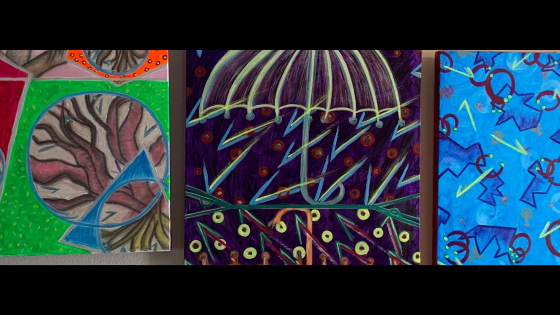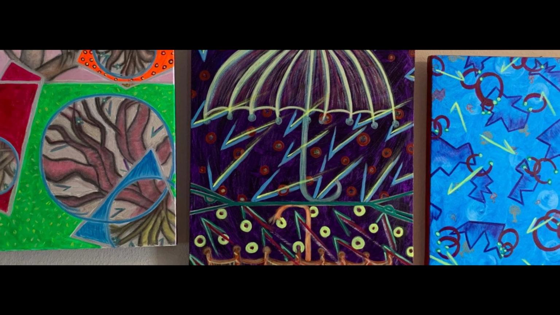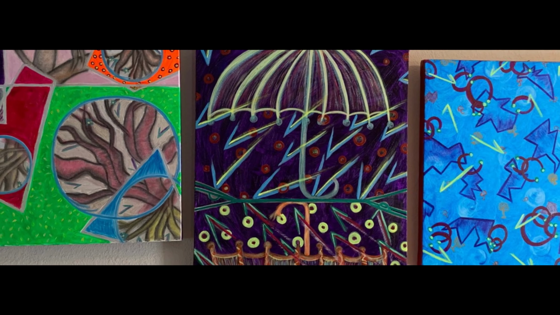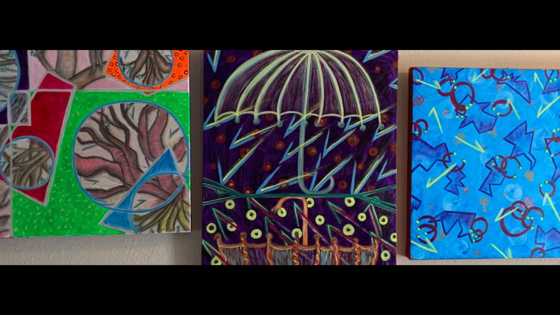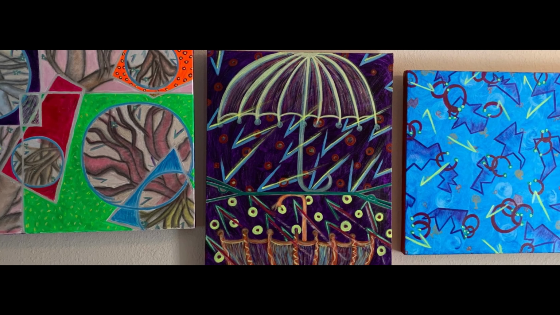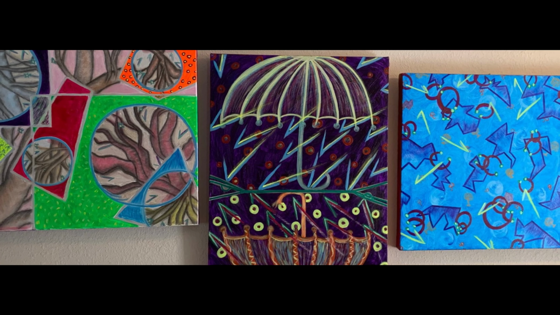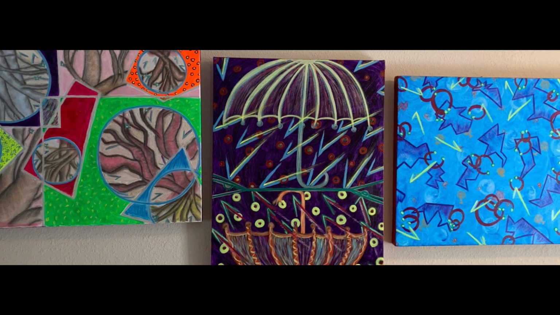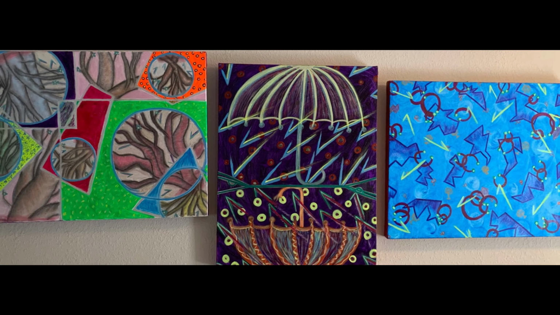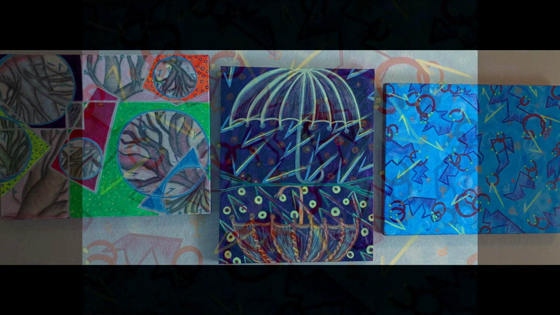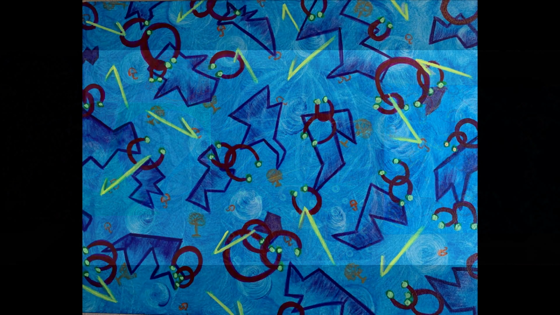The next painting is actually a series of three paintings. The first is before a thought, the second is during a thought, and the third is after a thought. So let's look closely at before a thought.